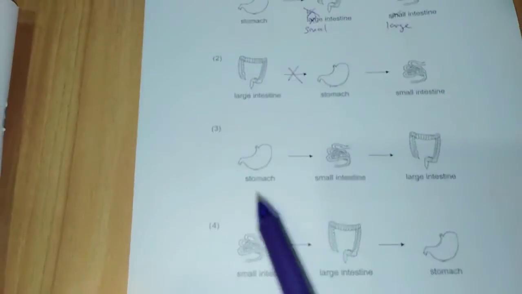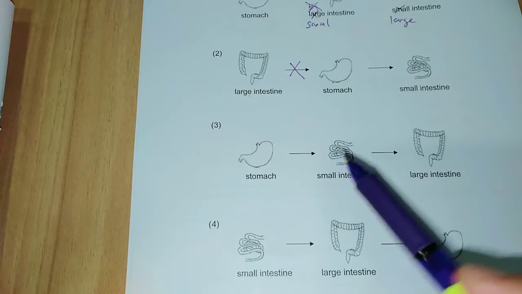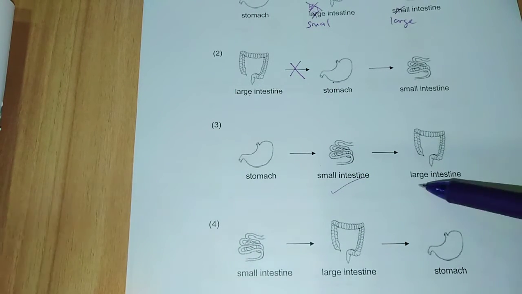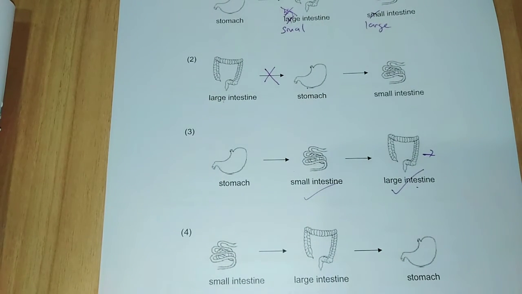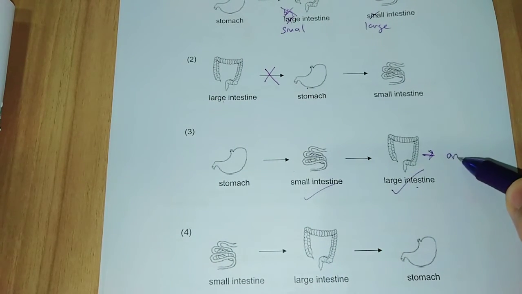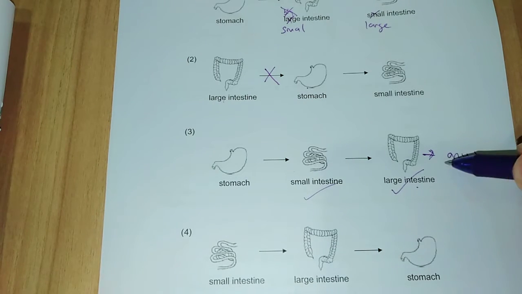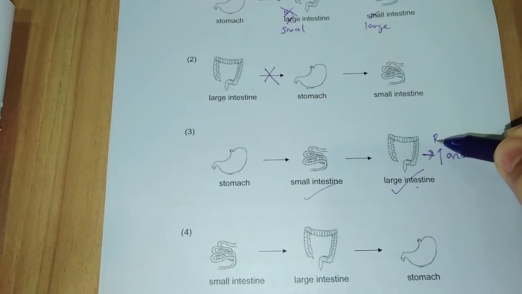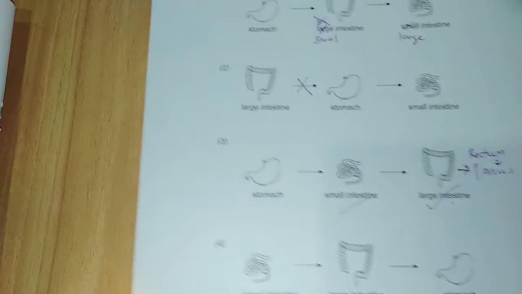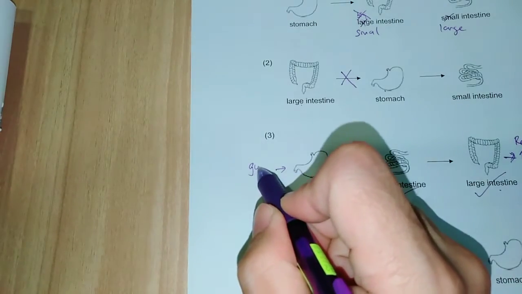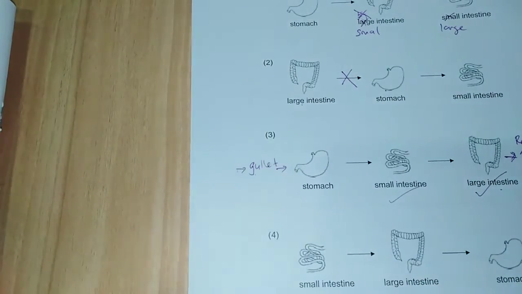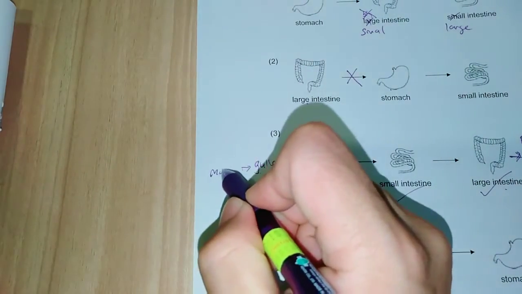Next one, stomach, yes, to the small intestine. So far, so good. To large intestine, very good. Let's test yourself. What comes after this? Very good. It is the anus. And for those of you who listened to my video carefully, before this there was a part called the rectum, which you do not need to know, followed by the anus. And before this, do you remember? Very good. It's called the gullet. And even before this, that is the mouth.